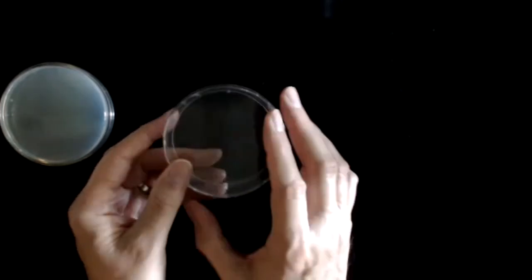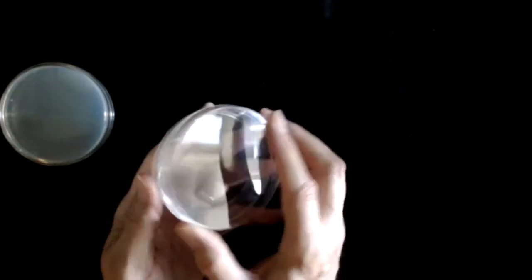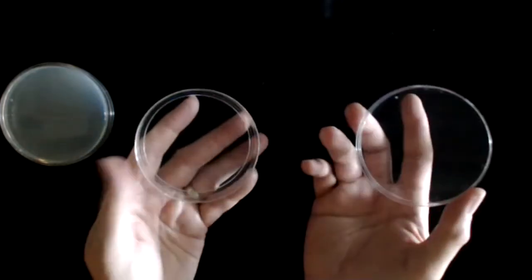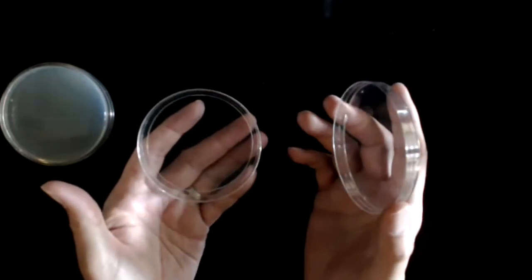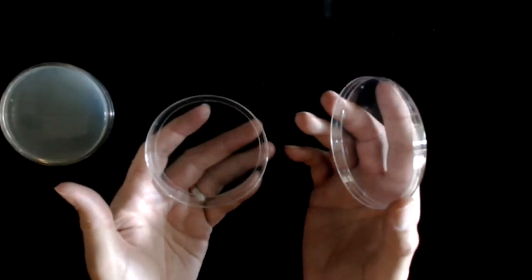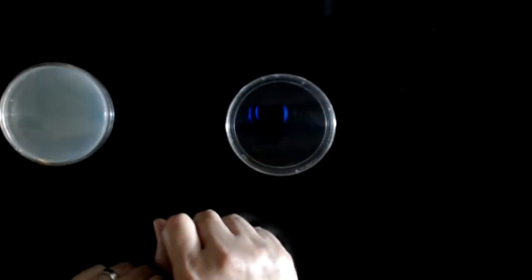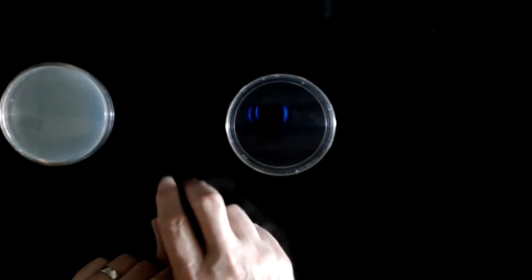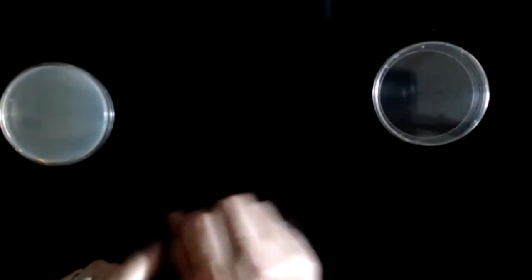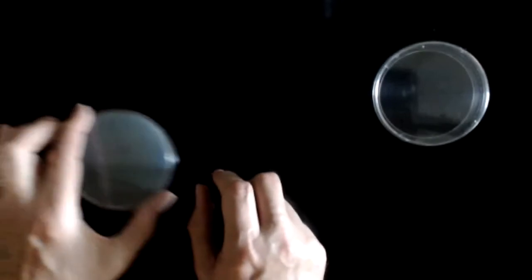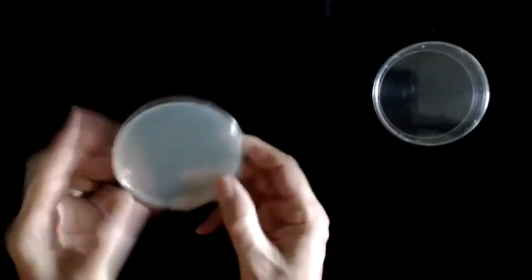In order to make this an agar plate, we have to pour a solidifying substance into the bottom section of the plate. We do this, of course, by taking the top off and then pouring a suspension or a solution that is liquid into the bottom portion, put the top on, and then allow that solution or suspension to harden, become solid in the bottom of the plate. Once the substance has solidified in the bottom of the plate, it'll look like this.